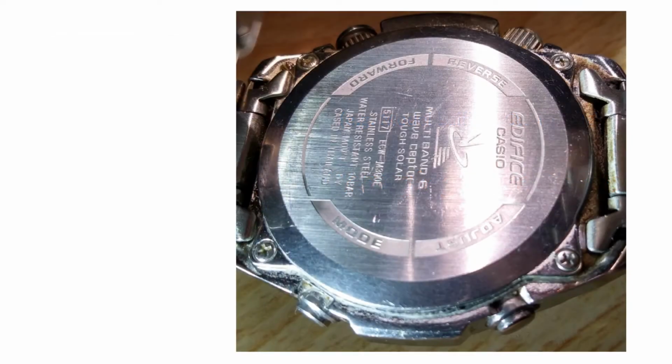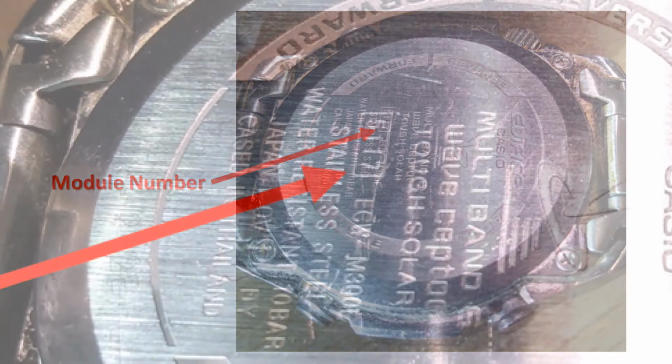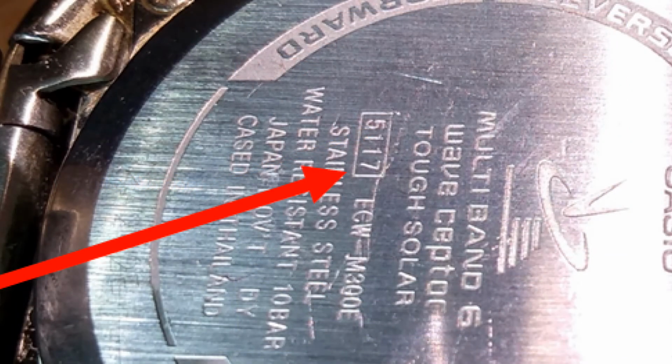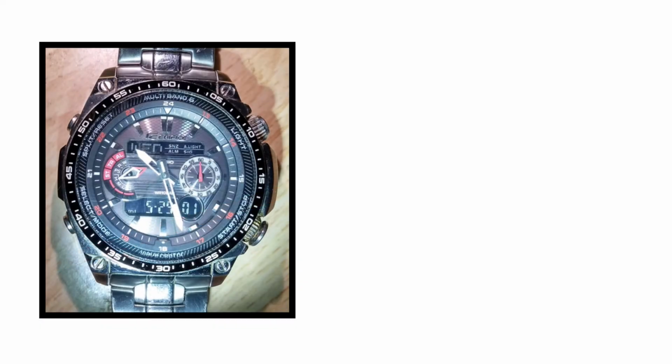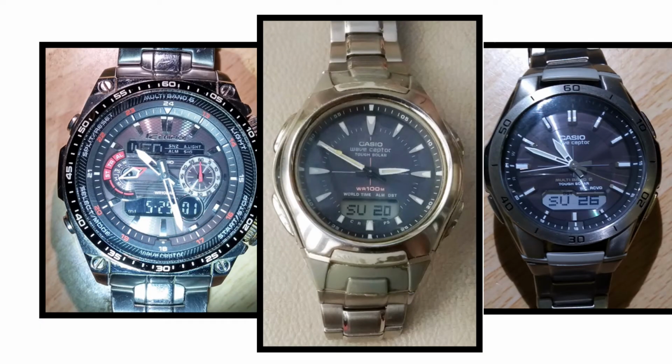You can see what the module number is by looking at the engraved back of the watch. The module number is located in a rectangular box. Here it is enlarged. I did two previous videos describing this operation on different types of Casio Wave Ceptor watches. See the links above and at the end.